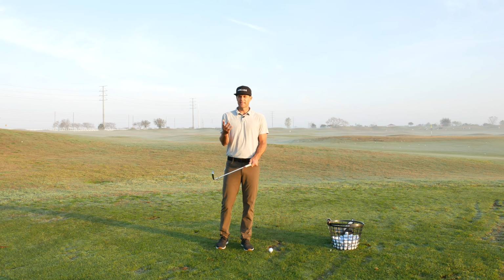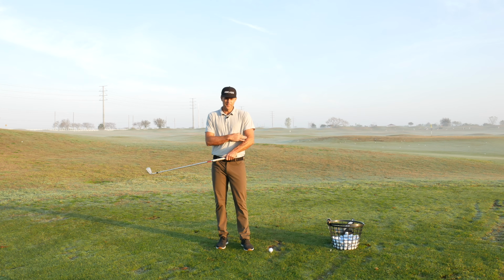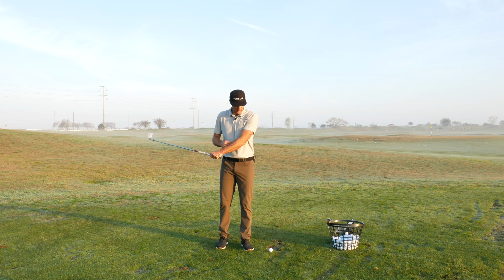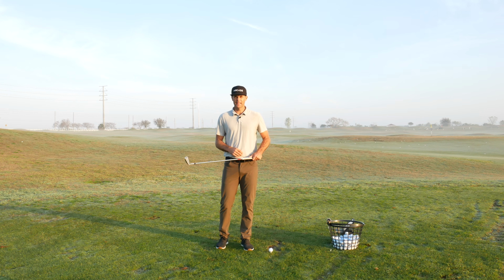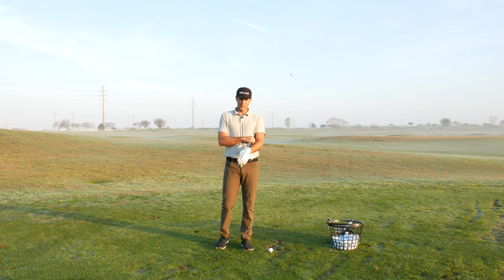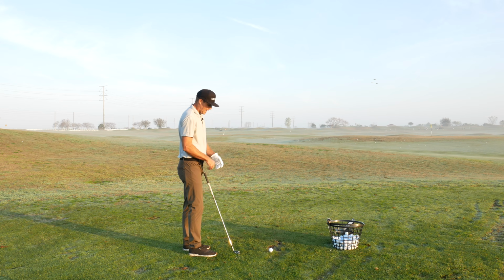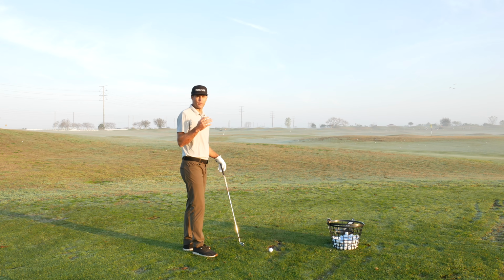So for this player, the thing that was really evident in his swing was his lead arm was bending through impact. His lead arm was bending too much through impact. So that was the reaction, okay?